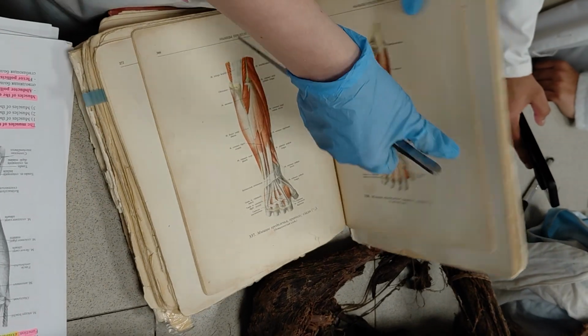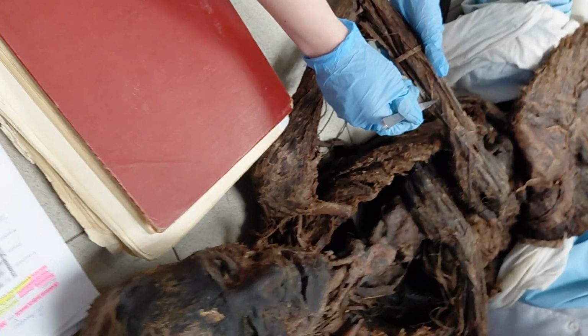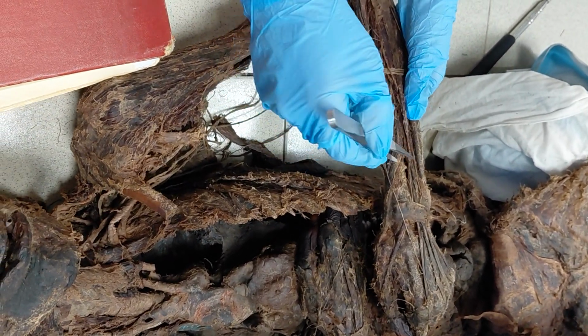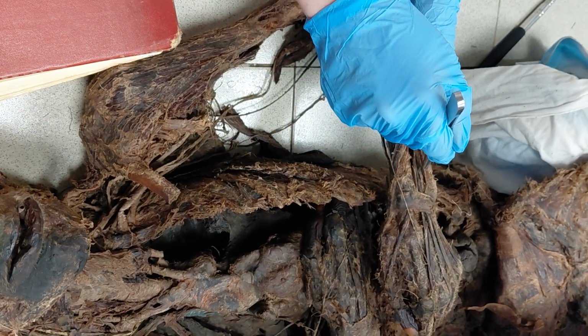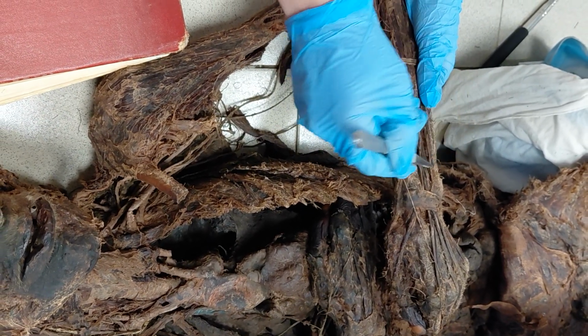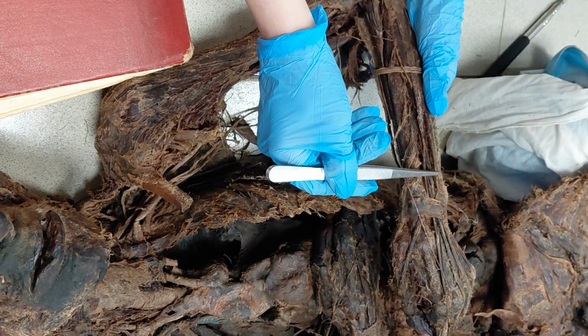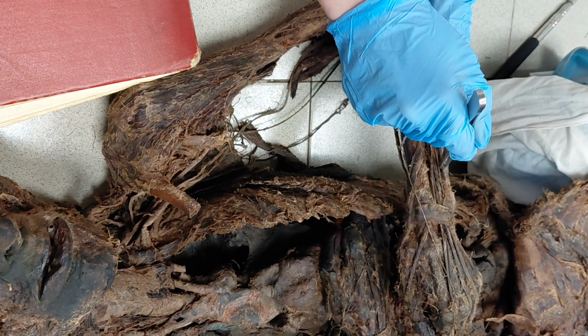Quickly revise the superficial muscles: musculus extensor carpi radialis longus and brevis, musculus extensor digitorum, musculus extensor digiti minimi and musculus extensor carpi ulnaris.